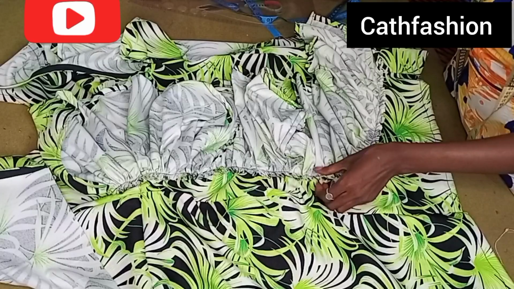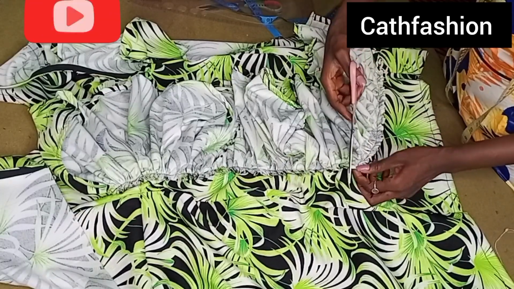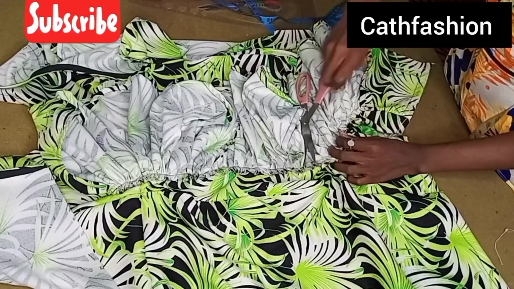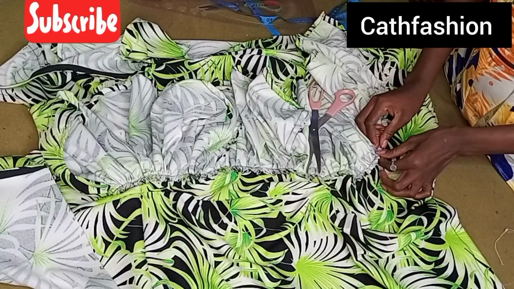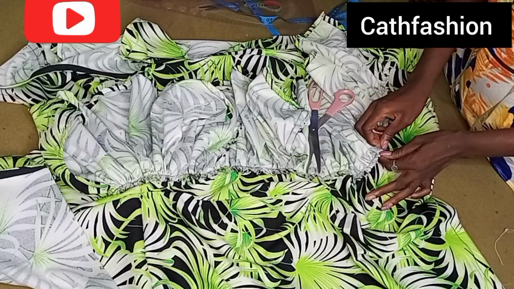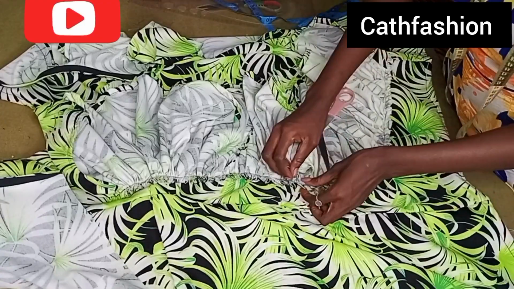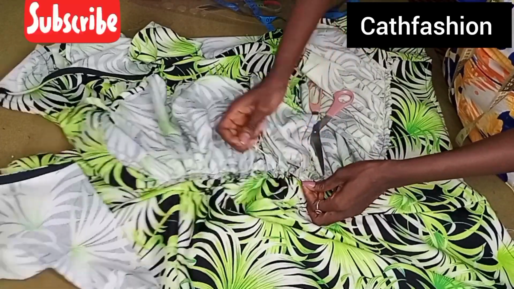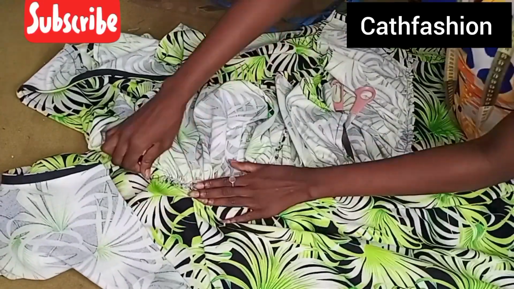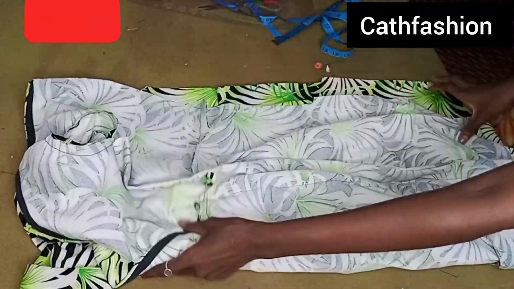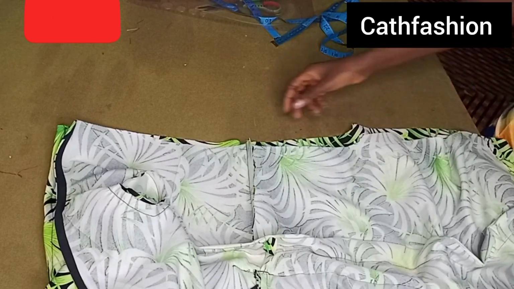I'm just trying to remove the threads I used in making the ruffle, so just go ahead and pull it out. Okay, so guys, this is it. I've gone ahead to stitch this to my fabric, the lines that I just marked, and this is what it looks like. The next thing I'm going to do, I'm going to be folding the back together because I will be fixing the zip.